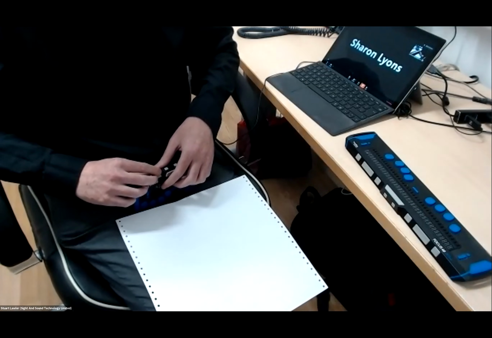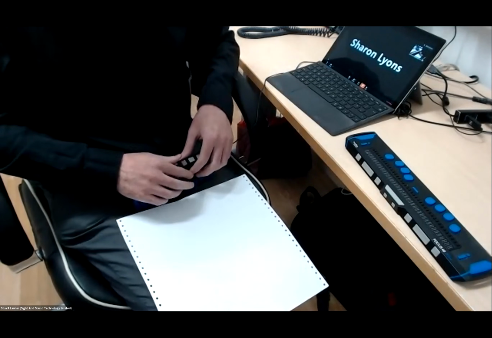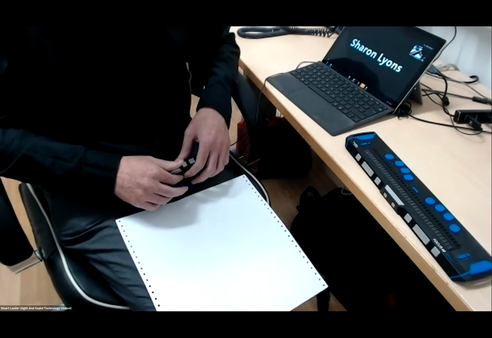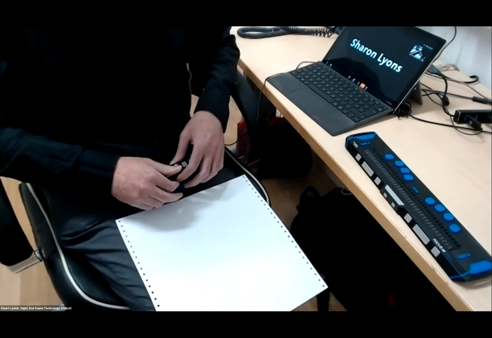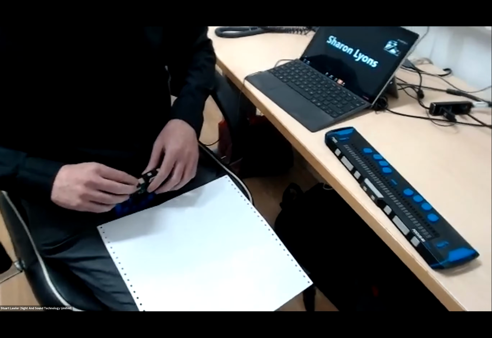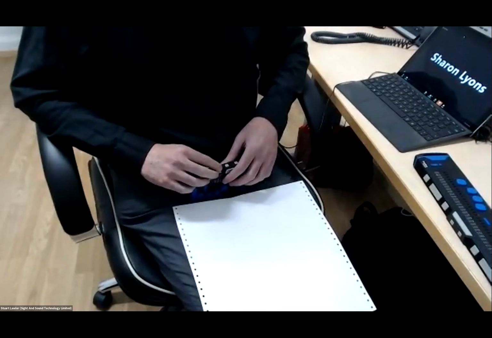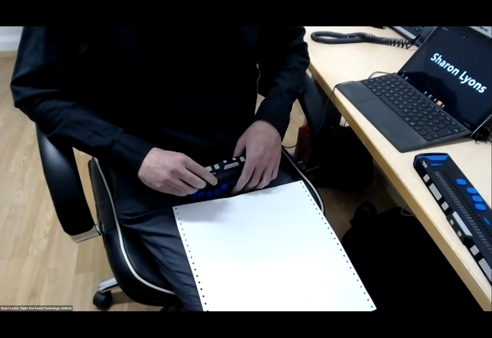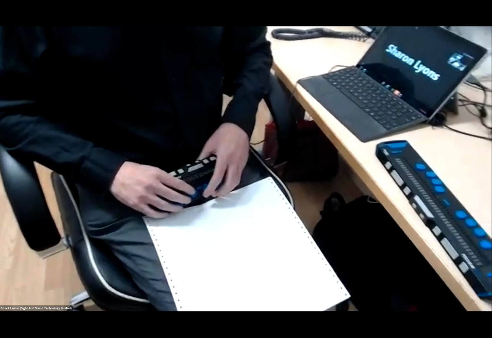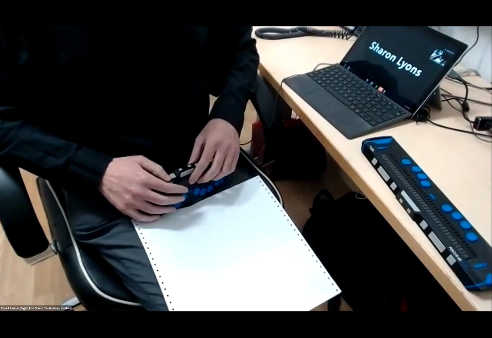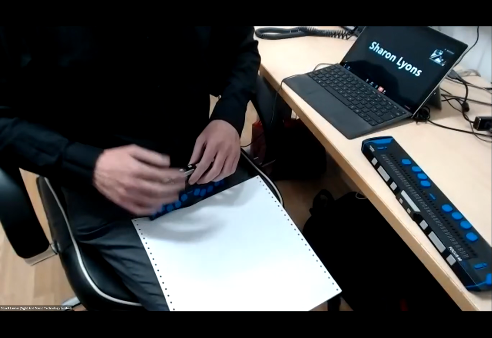So mine, for example, I can see here is Focus BT FH0E7C2D. That's unique to my Braille system. So that's just how you find out what your Focus Braille display's Bluetooth name is.